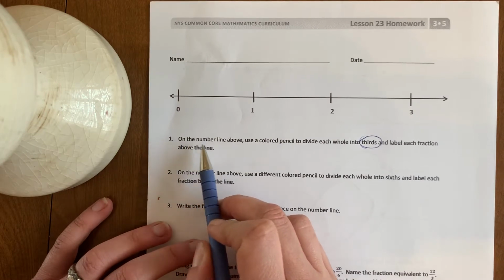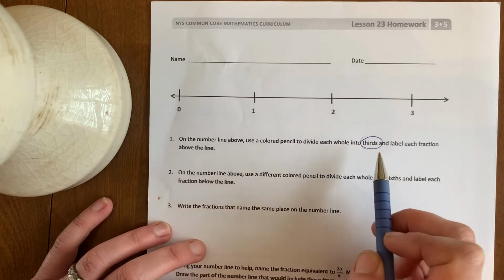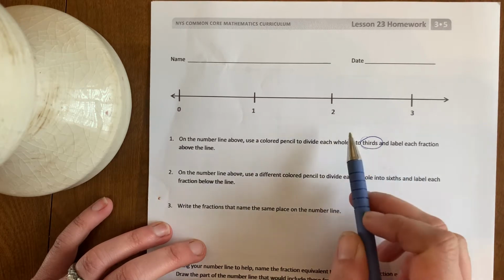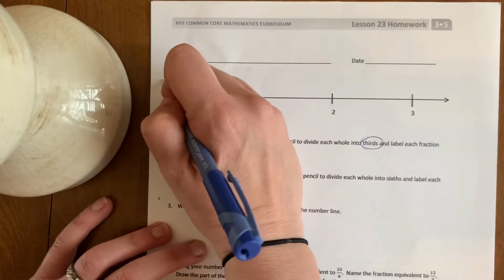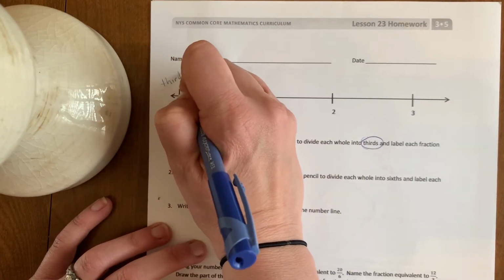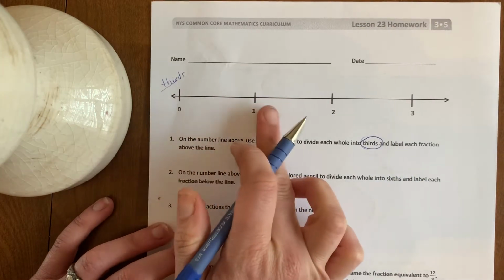On the number line, use a colored pencil to divide each whole into thirds and label each fraction on the line above. So on the above, I'm going to do thirds. So I'm going to write thirds here to help myself. And you see, this is 0 to 1.